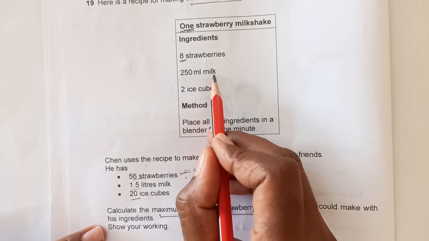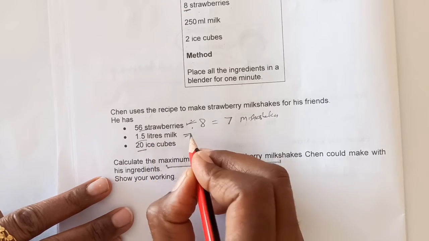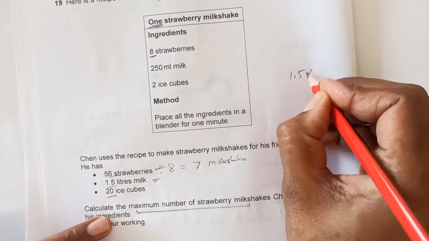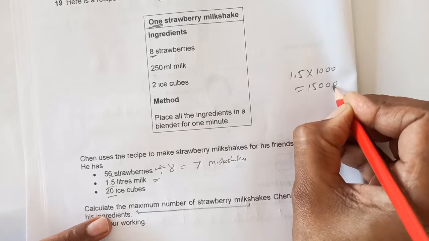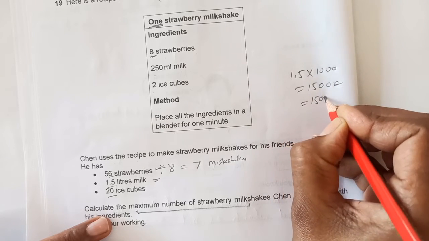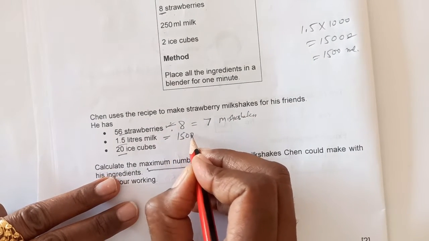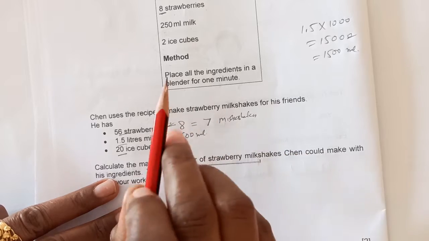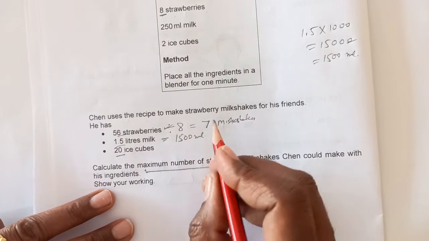250 ml of milk is needed for one milkshake, and he has 1.5 times 1000, which is 1500 ml. So 1500 milliliters of milk, and he needs 250 ml each.